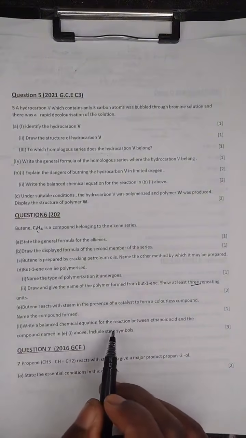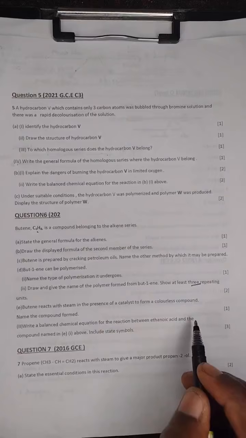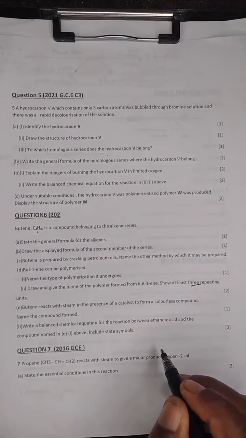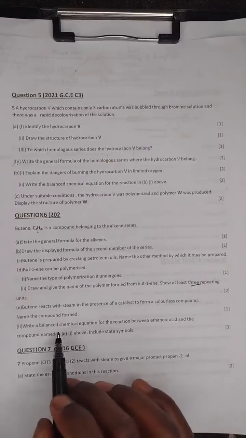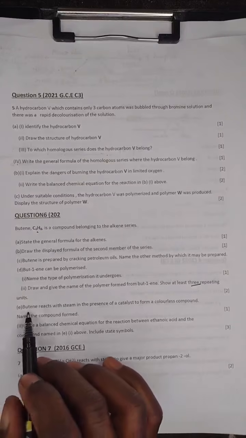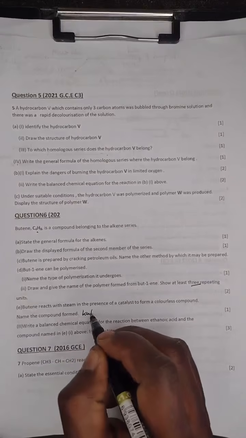Write the balanced chemical equation for the reaction between ethanoic acid and the compound named in E1 above. Include state symbols. So we are looking at now the reaction of the compound that we've named in E1. E1 we said is butanol.